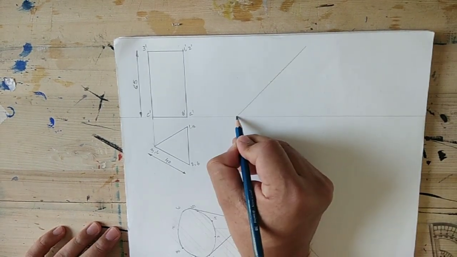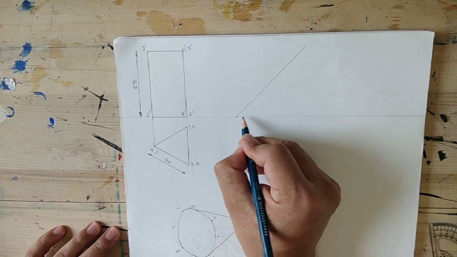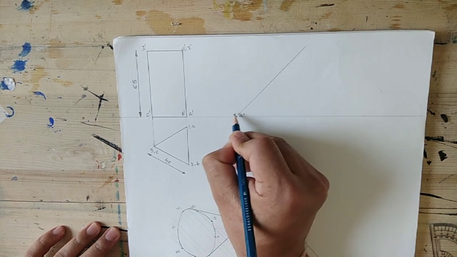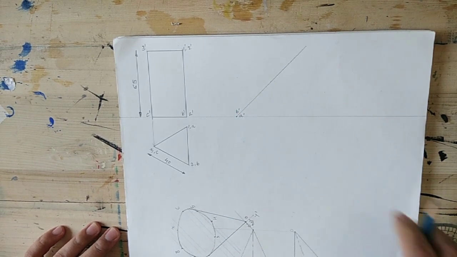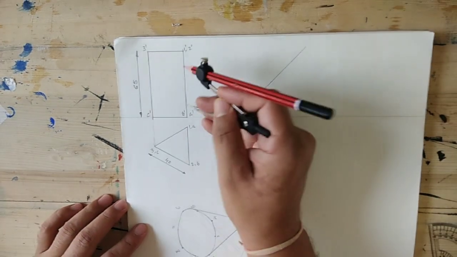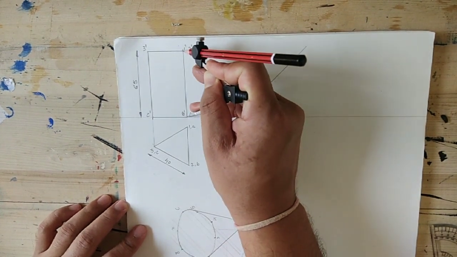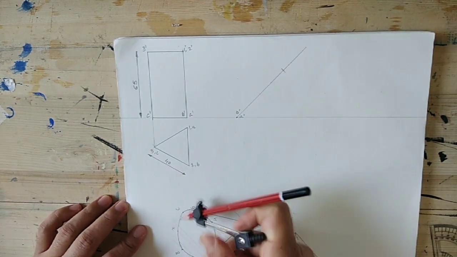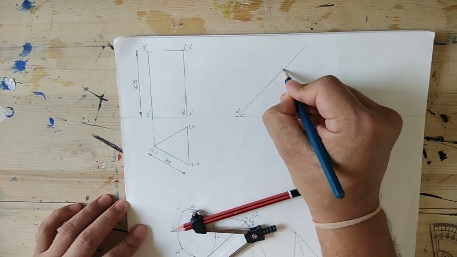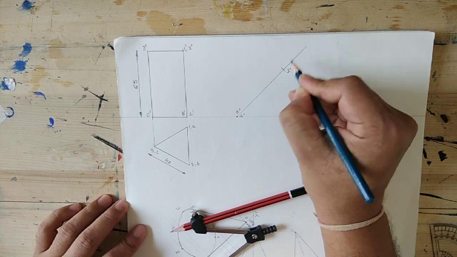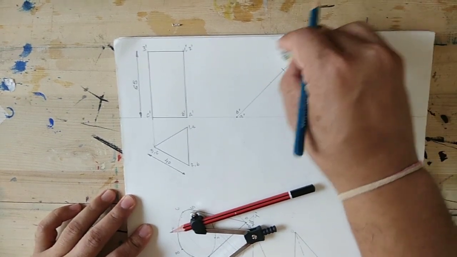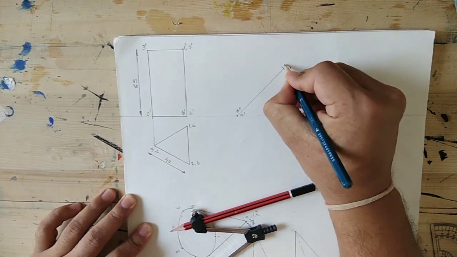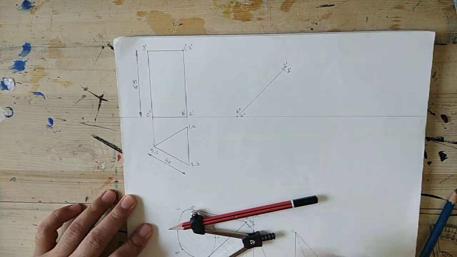So class, this point is your A dash and B dash. Now class, measure that distance over the compass and cut on that line. This point is your 1 dash and 2 dash.